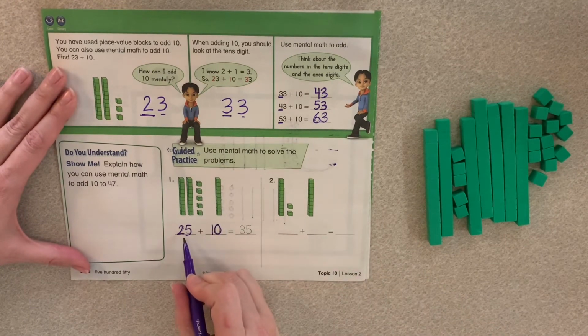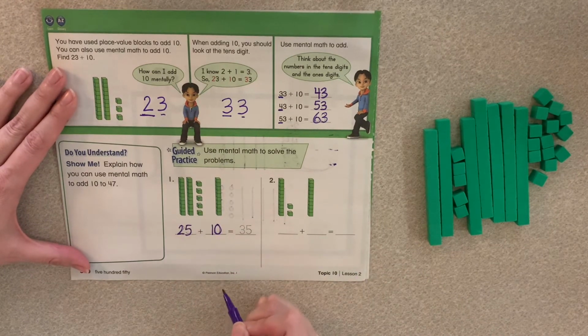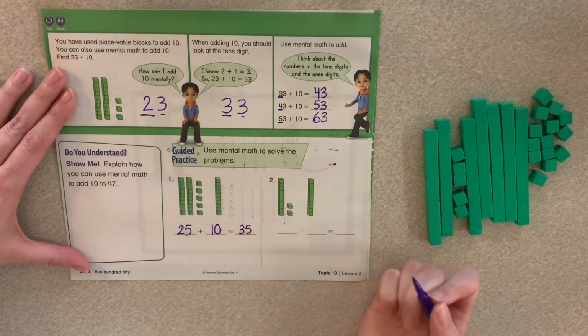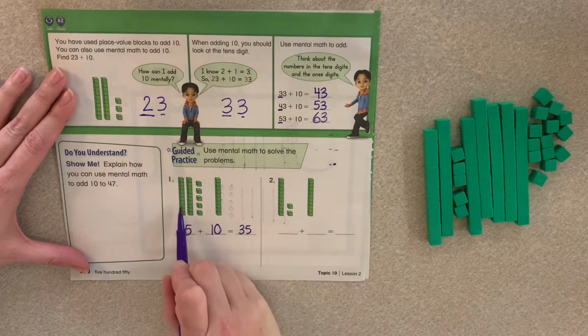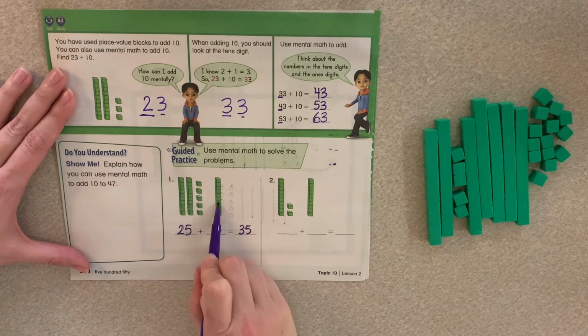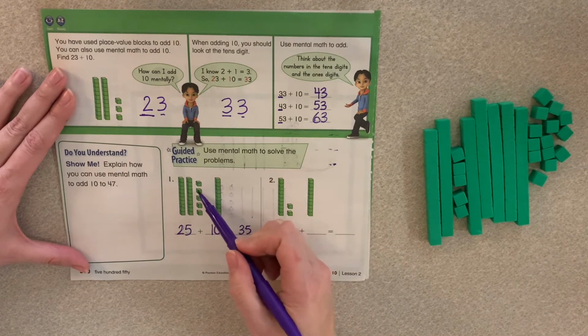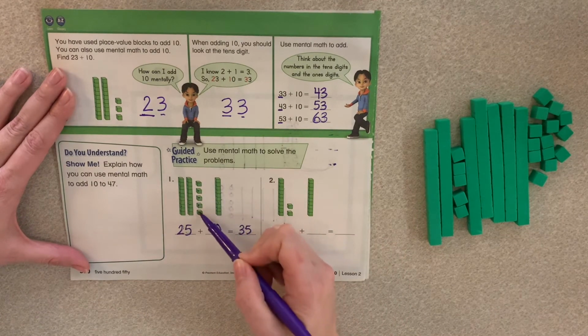So 25 plus 10 more is, I know they've got it here, but I wonder if you figured it out before you even had to count them again. 35. I can always count my blocks and double check myself. 10, 20, 30. I like to count my tens first. 31, 32, 33, 34, 35.